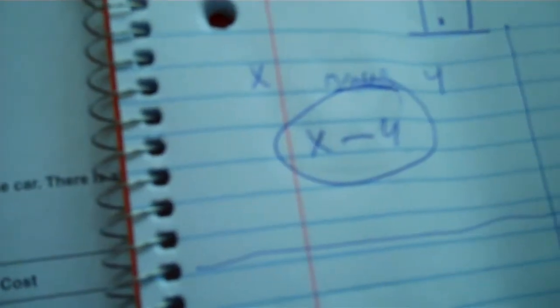So the first problem says x minus 4. It's a pretty easy one. So out of those words we went over, we see minus. Well, that means subtraction, obviously. So we put a subtraction sign, x minus 4. That's all you do. Okay, next one, 4 more than p. Okay, well, you got more than. Underline it, and that means addition. So 4 plus p.